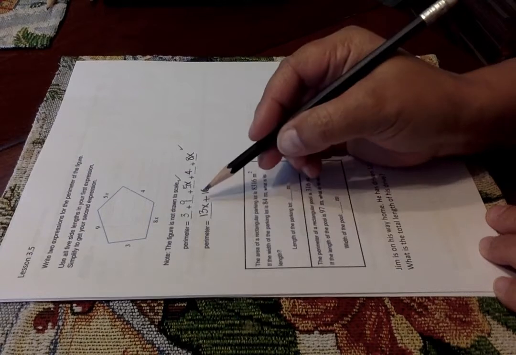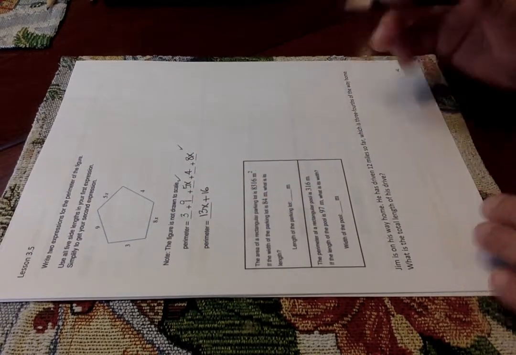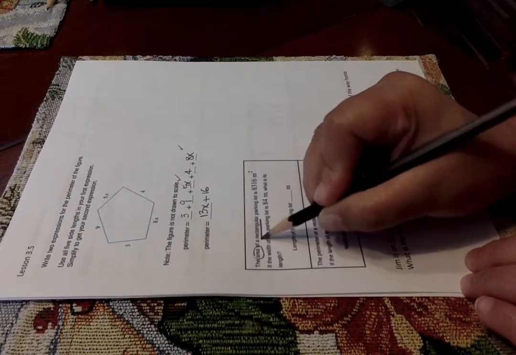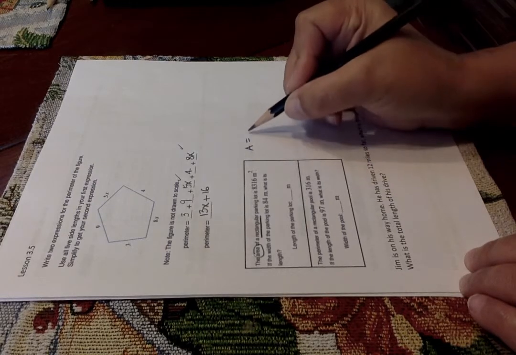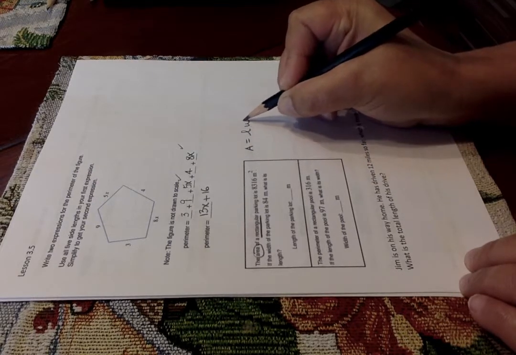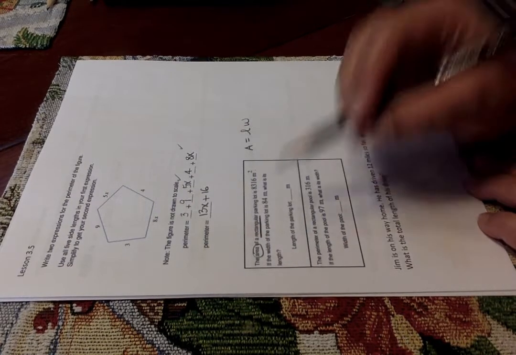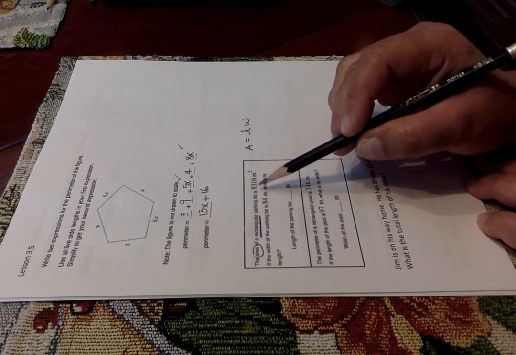And this is the simplified expression that goes with this. Okay, coming to the next problem, we talk about area. You have to know the formula for this particular shape. So its area is equal to length times width whenever you're talking a rectangle. They say that this rectangular parking lot, the area is 8,316.